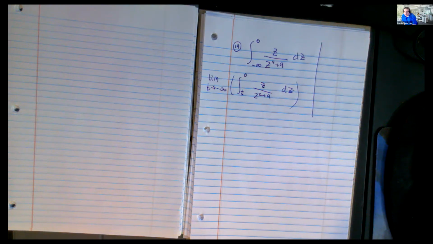Doesn't matter if you get it wrong. I honestly don't mind students trying and not getting the right answer. I think it's part of that learning process. It's good for you to make mistakes. You learn by them. Would it be a u sub with the z squared?